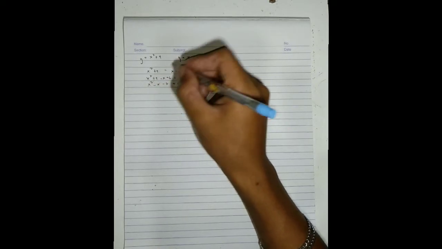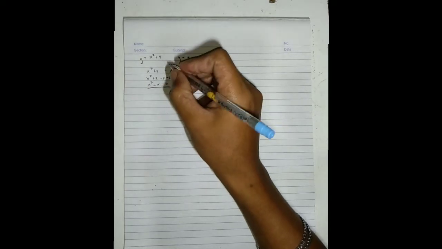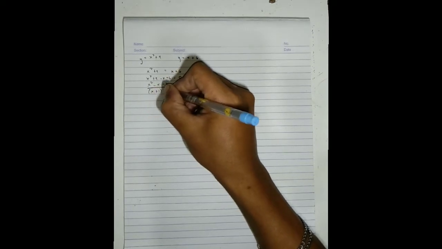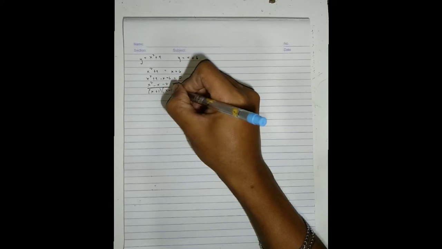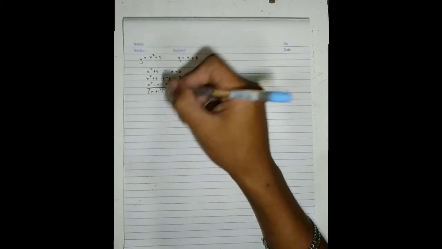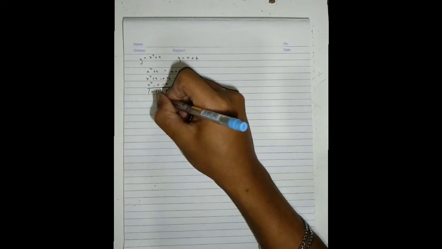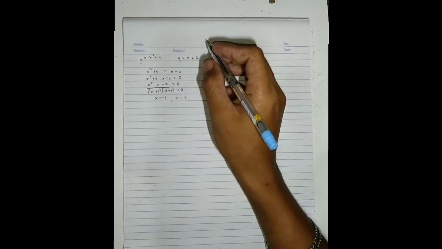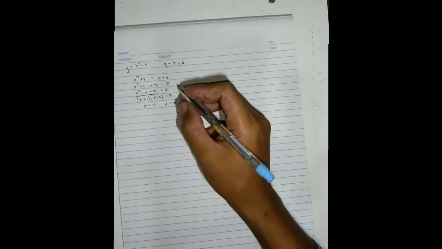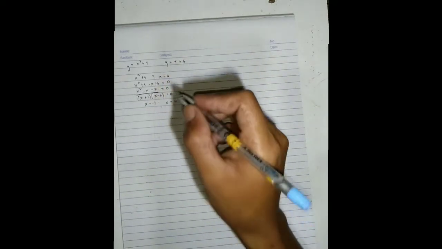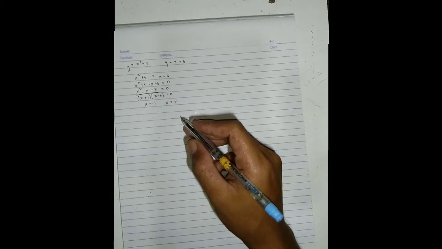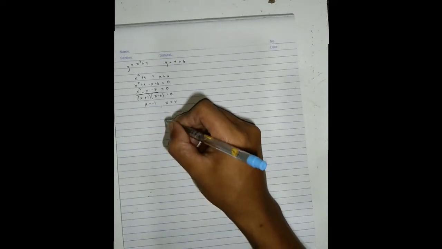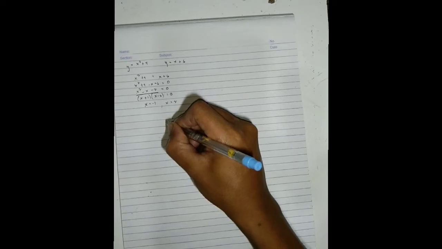So this function can be factored. So x plus 1 times x minus 2 equals 0. So we can conclude that x equals -1 and x equals 2. Then we can graph it in the Cartesian plane. So the graph of it will be this.